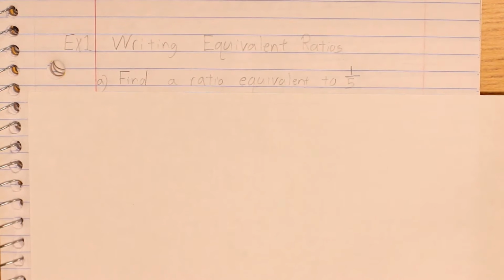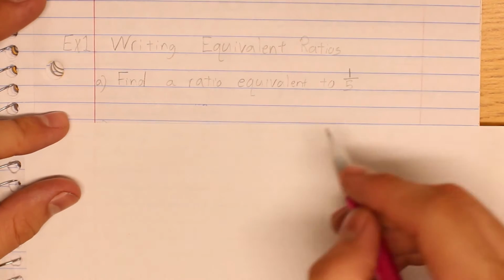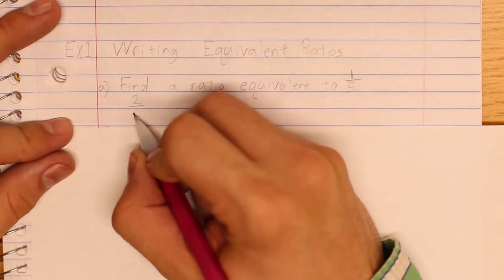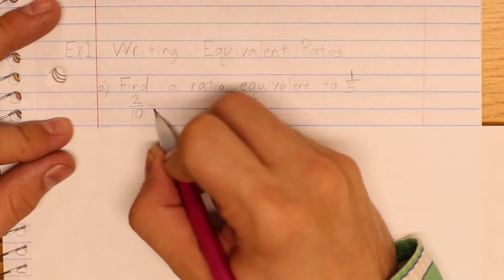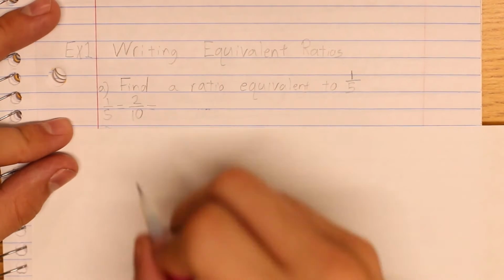For instance, I could have $1, or I could have 4 quarters. It's the same amount of money, right? But they're not exactly the same. I mean, 4 quarters is not the same as a dollar bill, but their value is the same, okay? So a ratio that's equivalent to this, we could say is 2 over 10. So I'm going to put this over here, 1/5 is equal to 2 over 10.